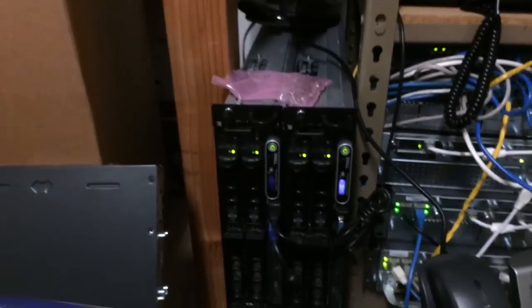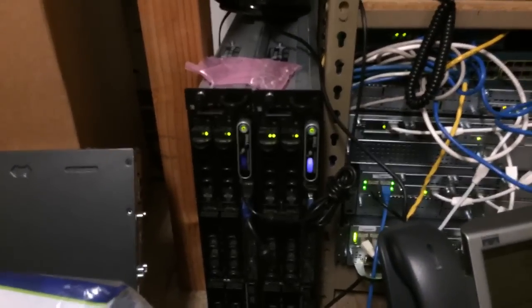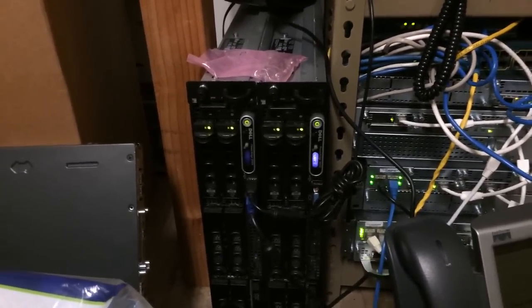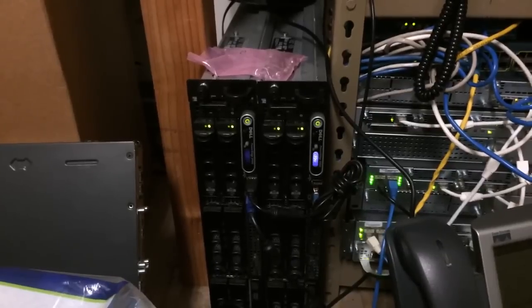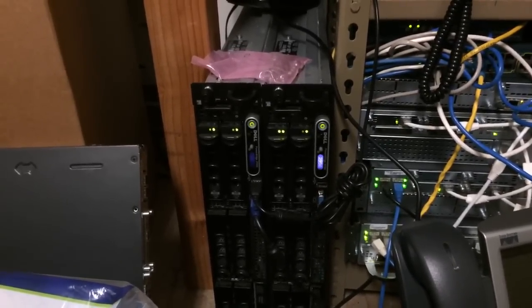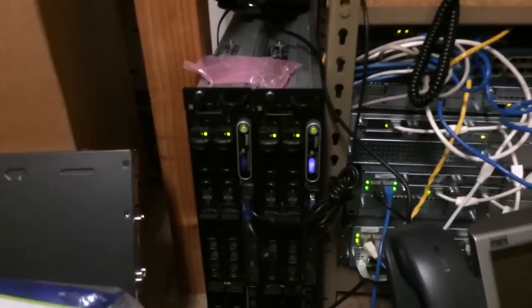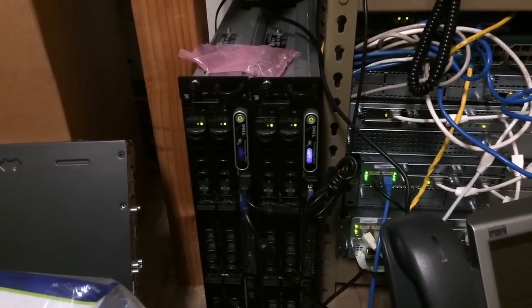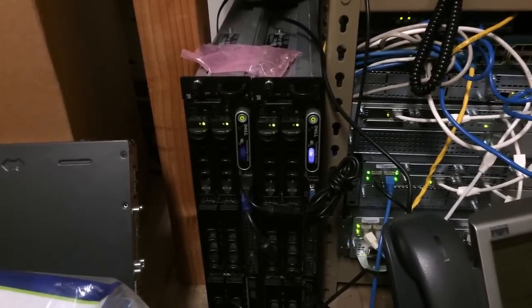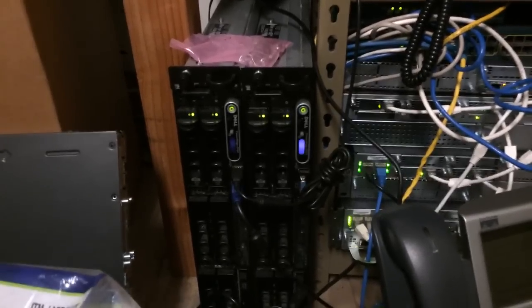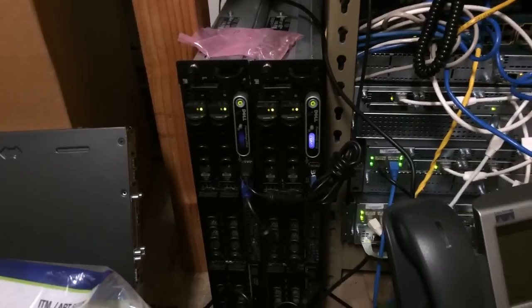I forget which one's which, but on one of them I have everything from my headquarters, which is a publisher-subscriber call manager, a Unity Connection server, a presence server, and a UCCX. Then on the other server I have my backbone, which is a call manager sub hub, and I believe a presence server.